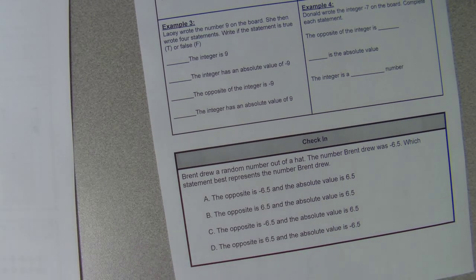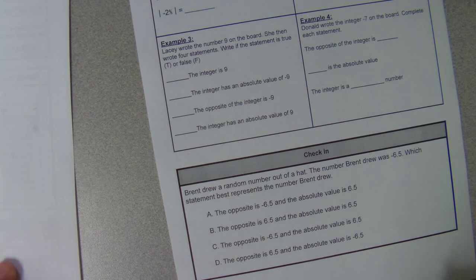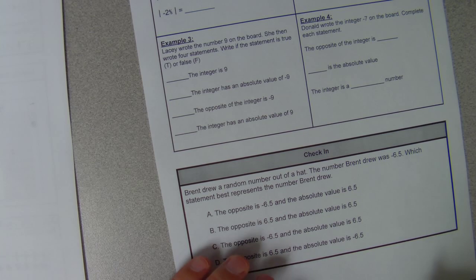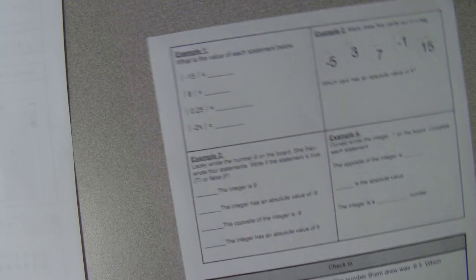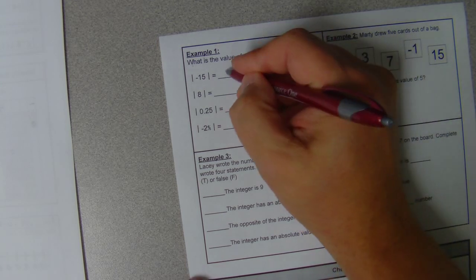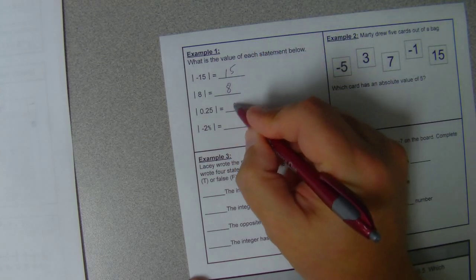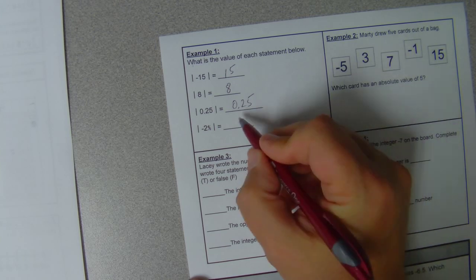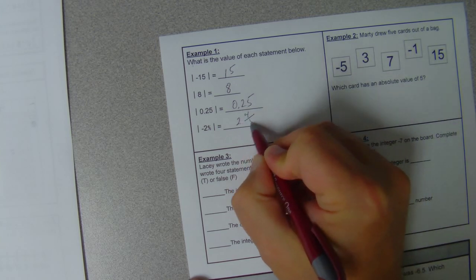Okay, so we have example 1 and 2 and 3 and 4. Okay? So, what is the value of each statement? This should be really quick and easy for you to do. 15, 8.25, and this is 2 4/5.